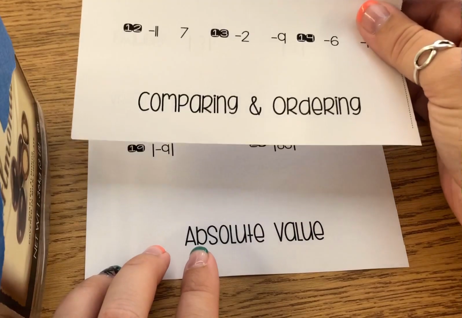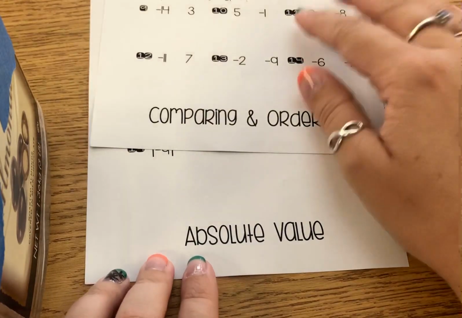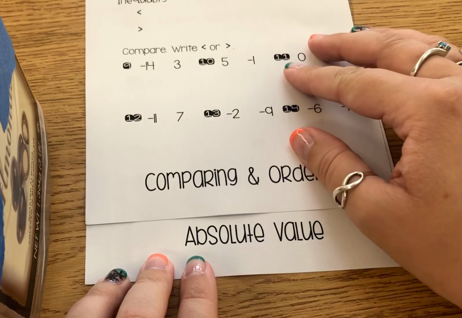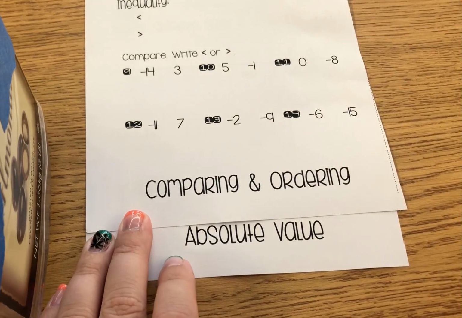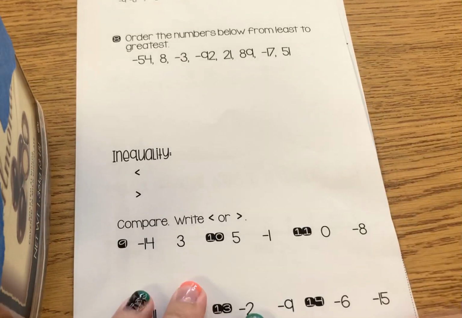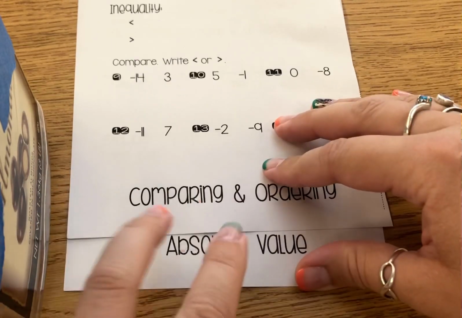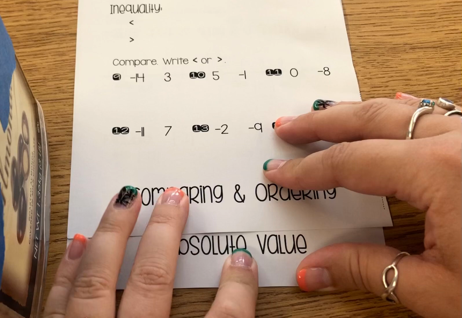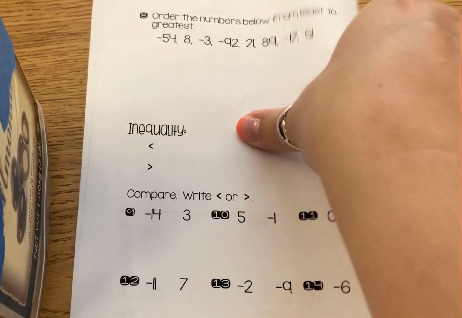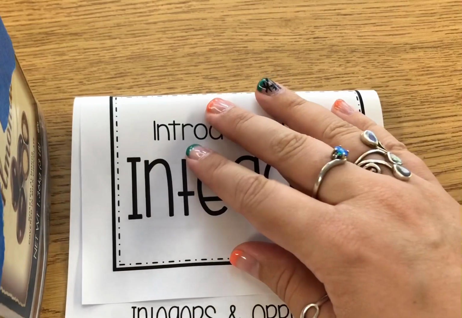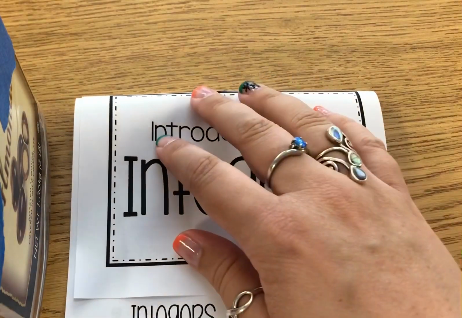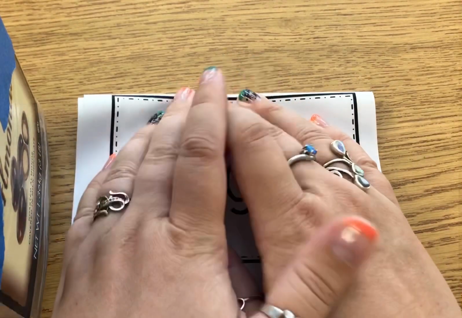Take the piece of paper that says comparing and ordering and slide it down on top so that it's almost covering it. It looks like this. Okay, once you have it like this, you are going to put these two fingers here and here, kind of hold it in place, and then you're going to fold the top part down.